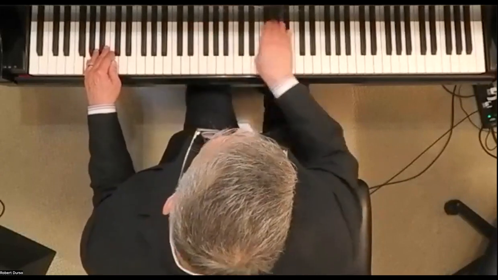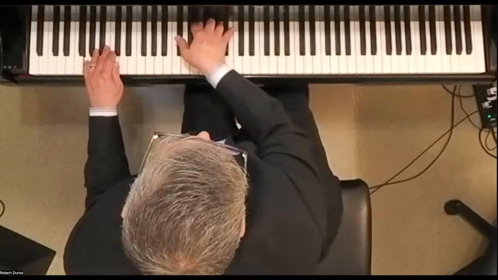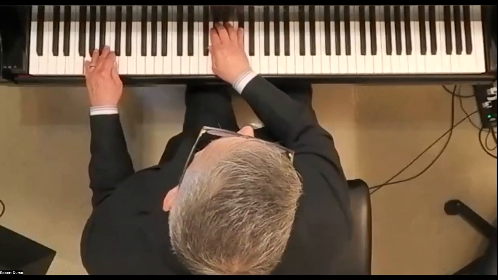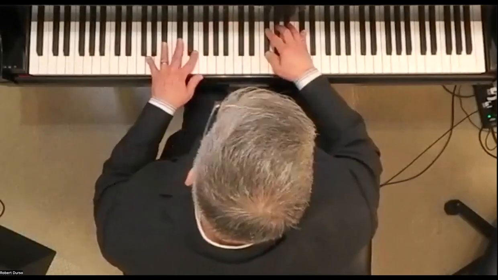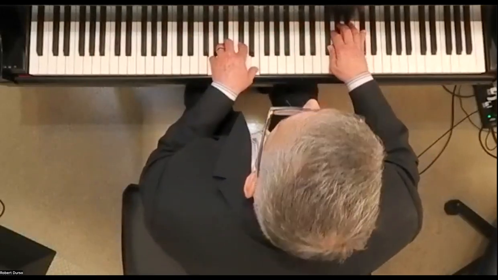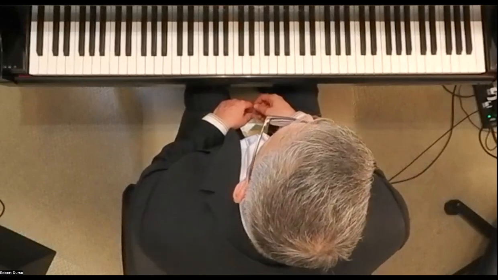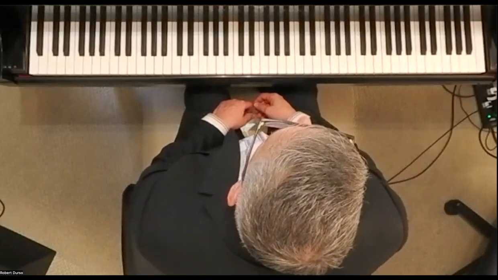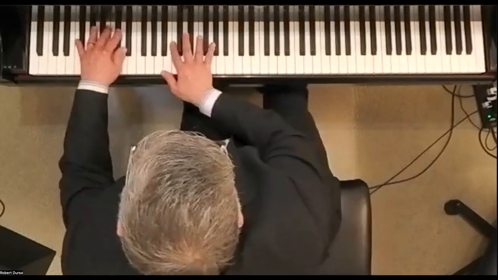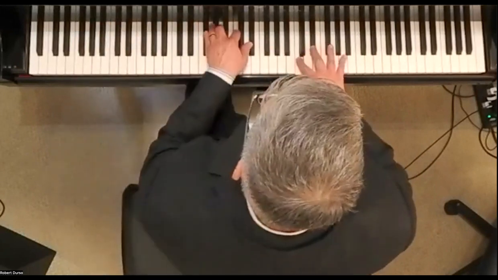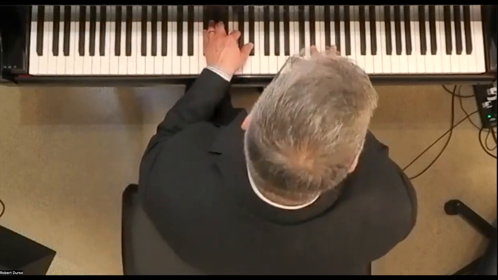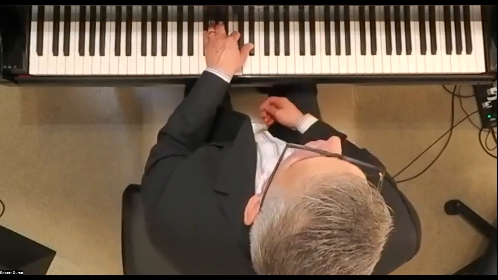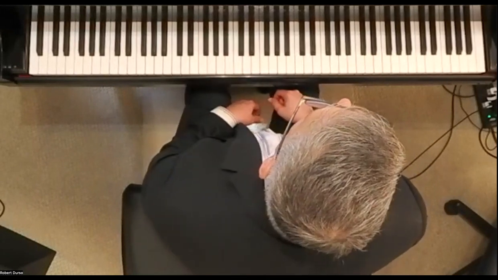So I'm moving across and I'm allowing my thumb to come off the key. It's already in the harmony, so I don't worry about that too much. Same thing in the next one. Slowing down on the end there, but not holding onto the thumb.